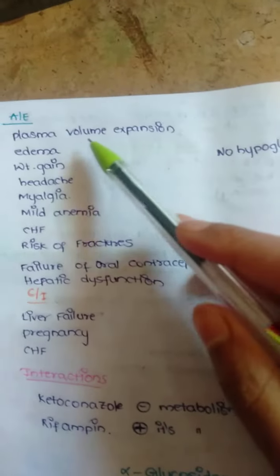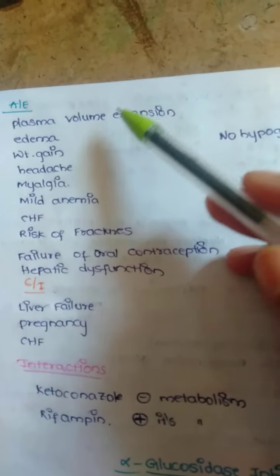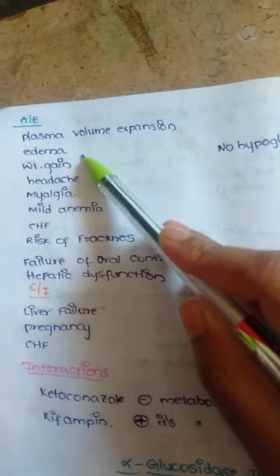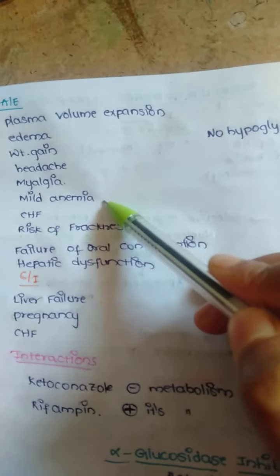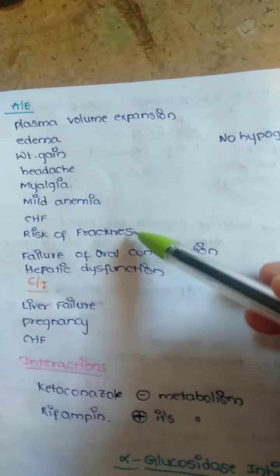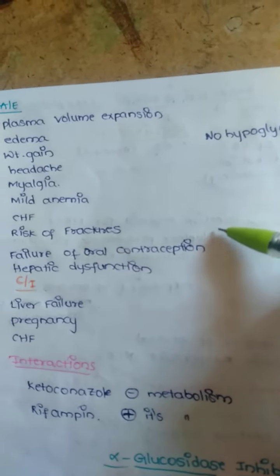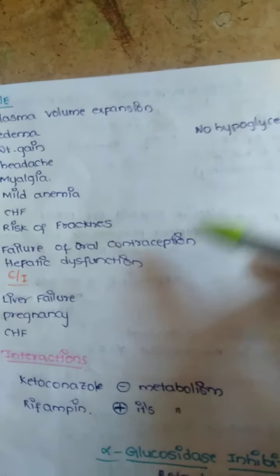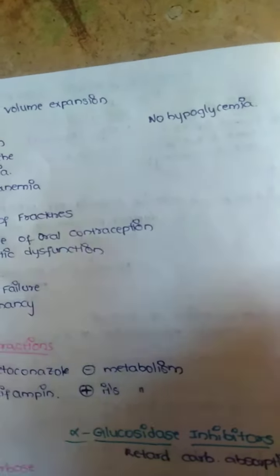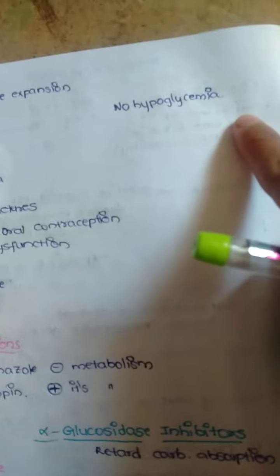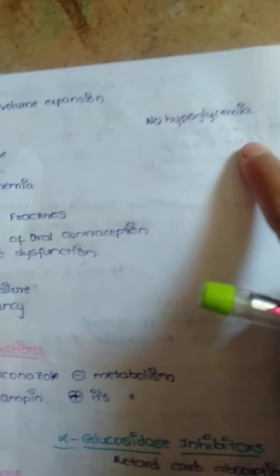Let's summarize again the side effects of pioglitazone: plasma volume expansion, edema, weight gain, headache, myalgia, mild anemia, CHF, risk of fractures, oral contraception failure, hepatic dysfunction. Unlike sulfonylureas, which produce hypoglycemia, here we don't see hypoglycemia.